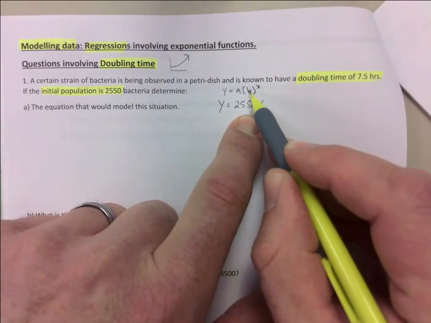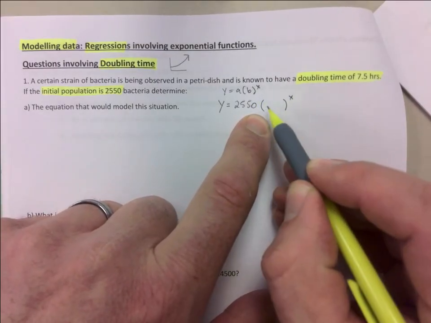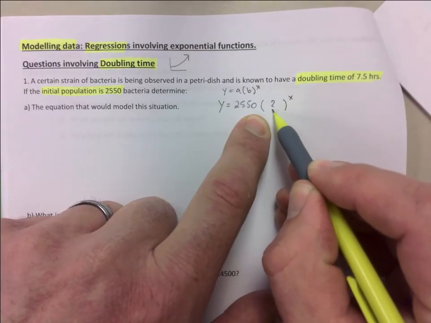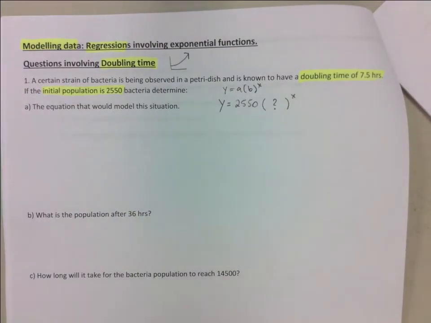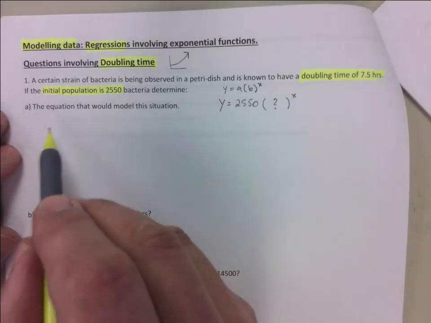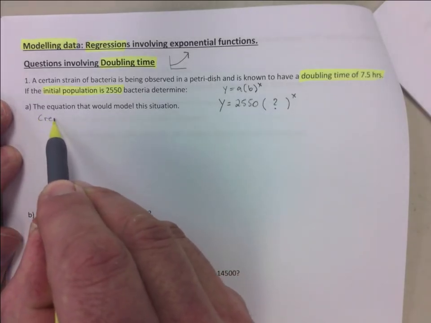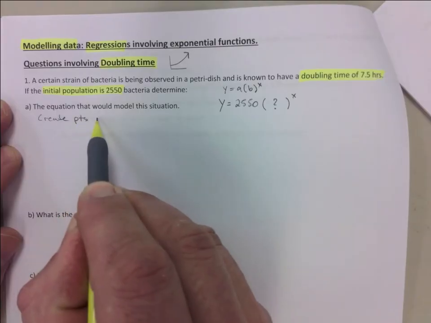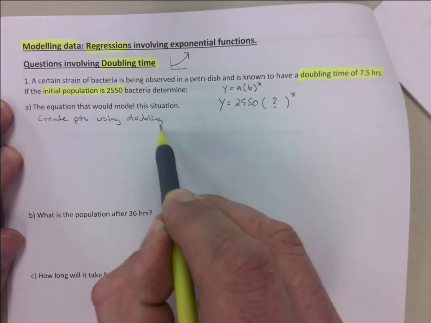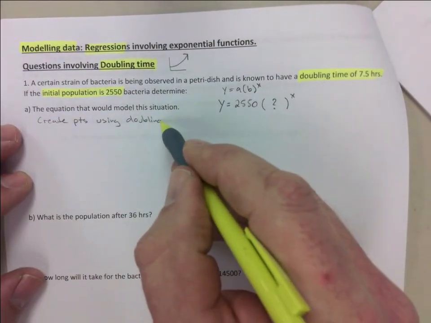We just don't know what b is. That's what we're trying to figure out. We don't know what this is. Question mark, okay? It has to be greater than 1, but we don't know, because they don't tell us what percentage we're going up by a year, or by the hour. So this is what we do. Create points using doubling time. And some of you will have a flashback to finance.